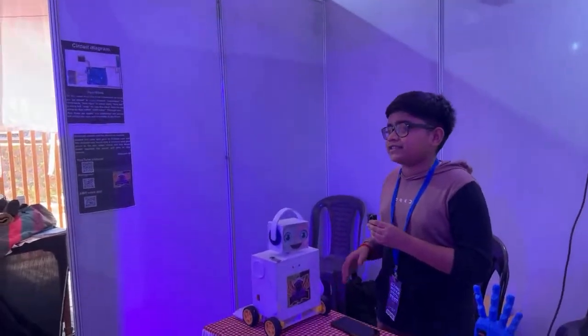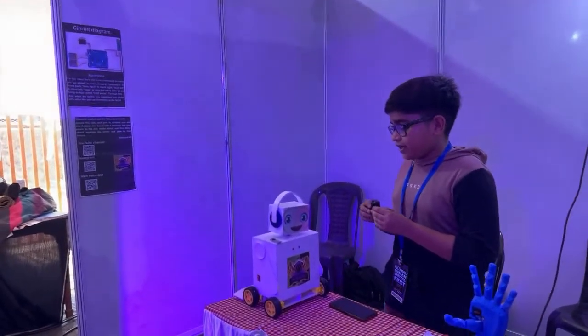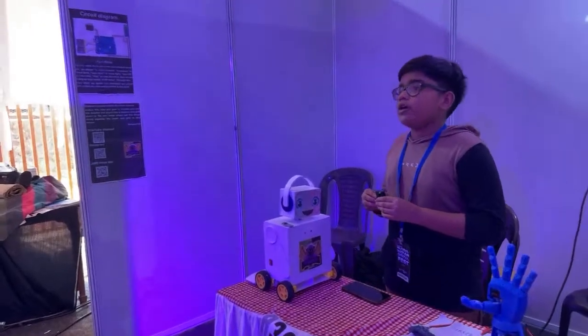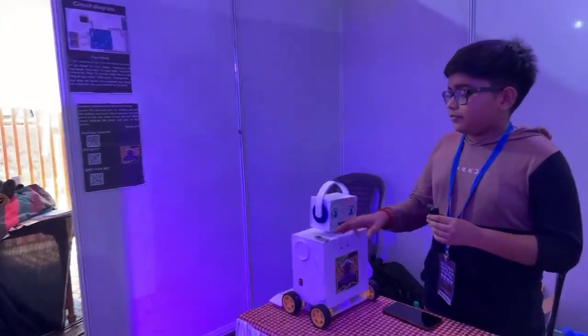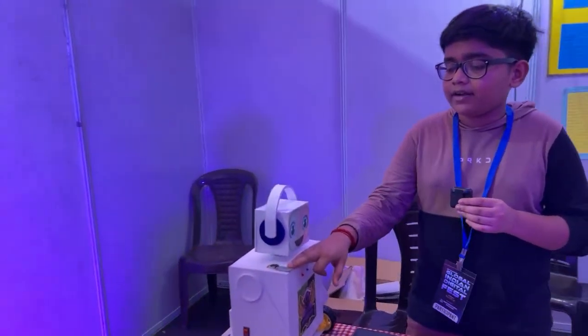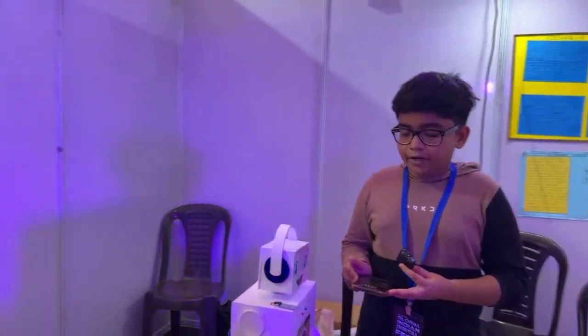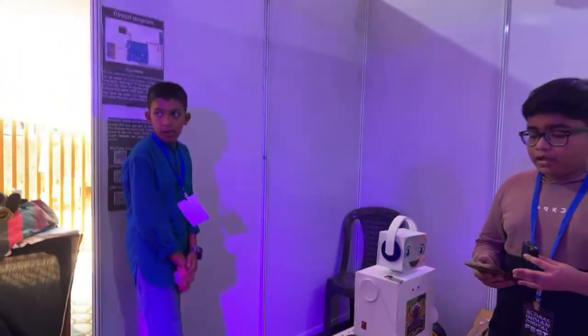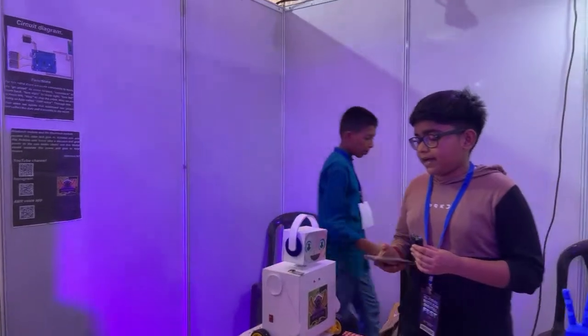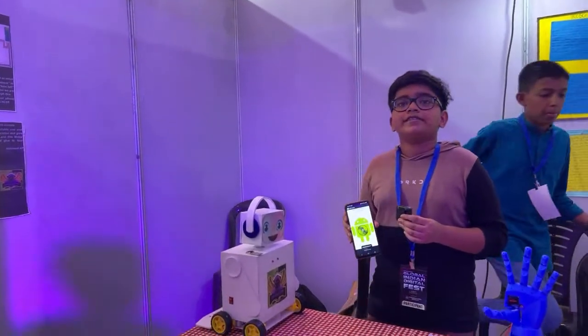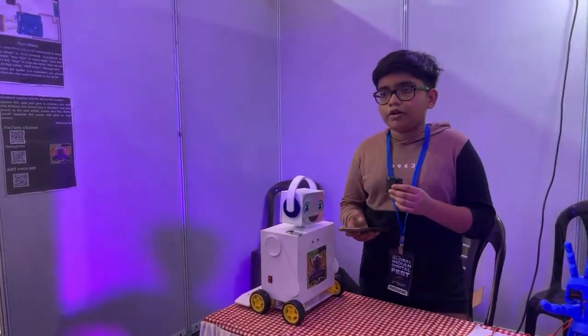and for the movements of these 4 motors I use the Arduino Uno motor shield. For receiving signals from our phone I use the Bluetooth module HC05, and for converting our human language to machine language I am using AMR voice, and it is available on Google.